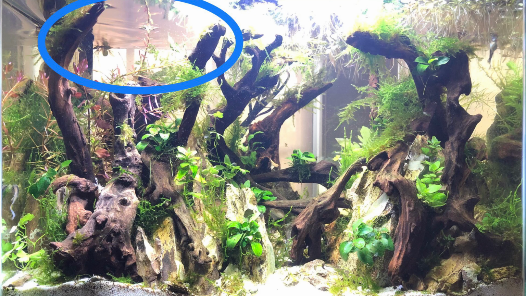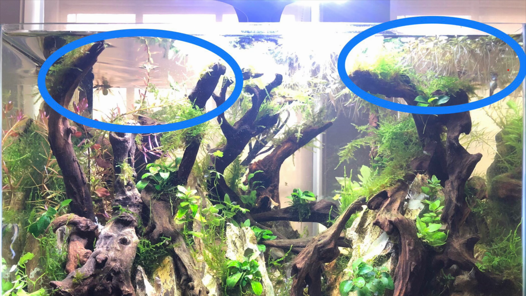Now let's talk about the blue circle. This is, well, an accident. The canopy of the forest is supposed to be dense and covered by vegetation like the other side here. Now let's take a closer look.